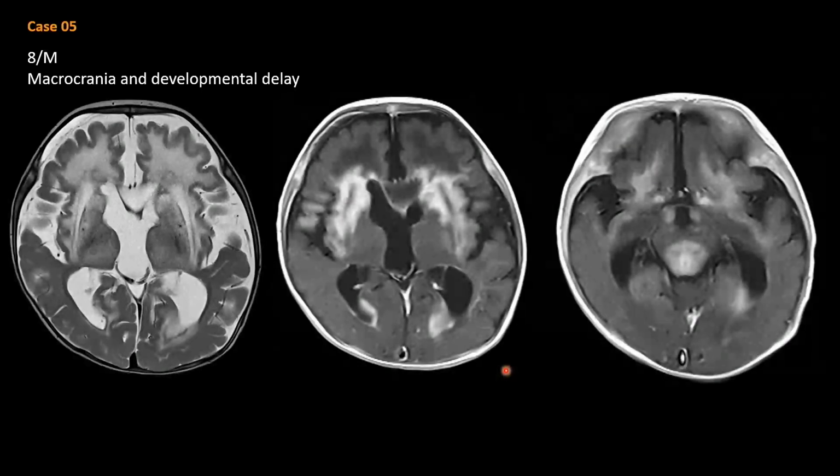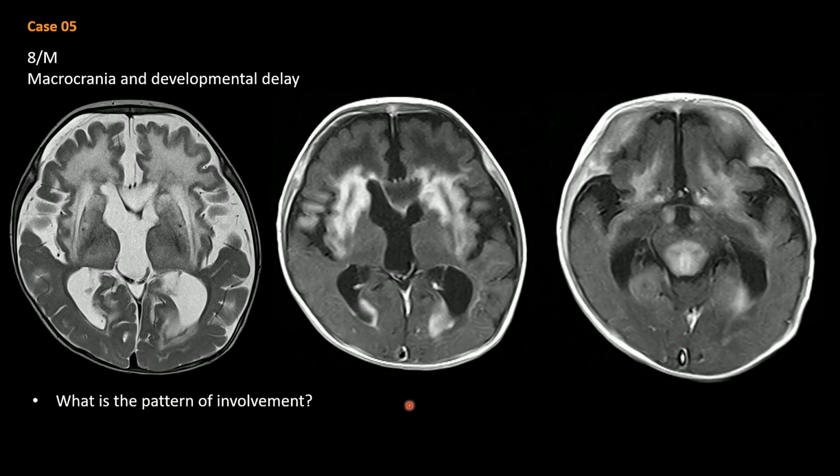Case number 5 is an 8-year-old boy with macrocrania and developmental delay. So this is T2 weighted image, and the contrast is the T1 weighted image. What is the pattern of involvement?